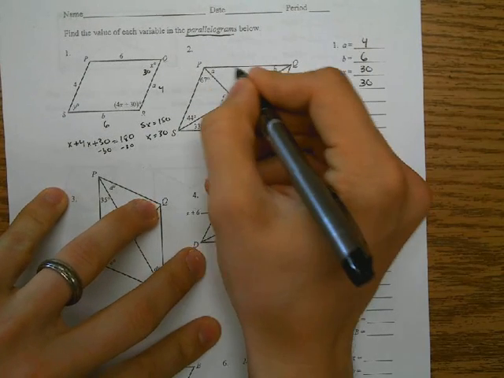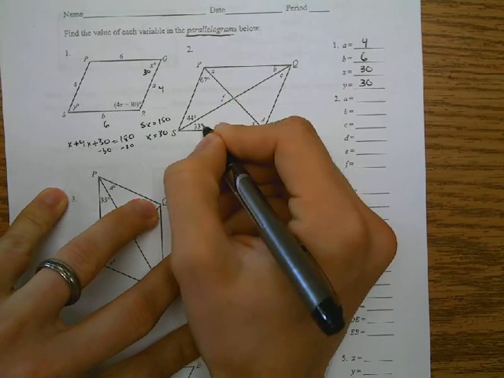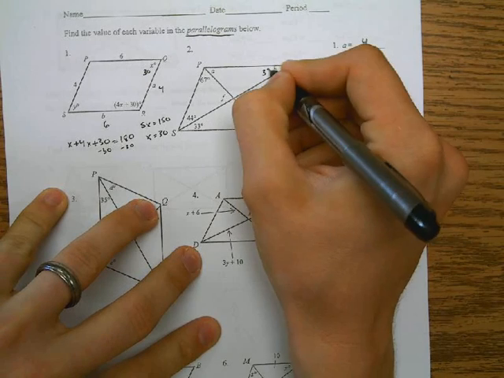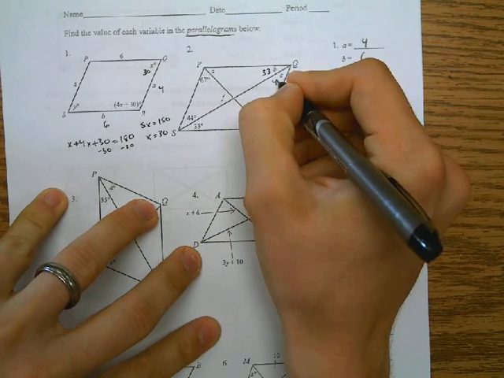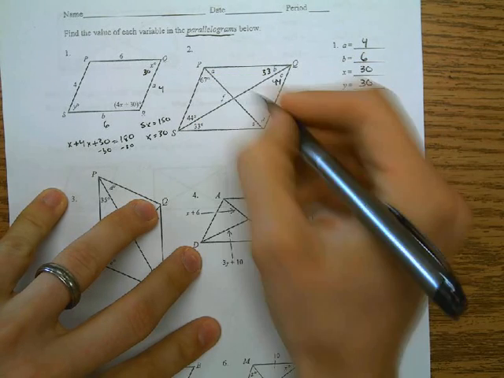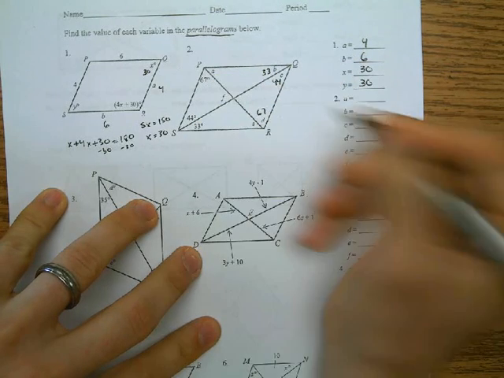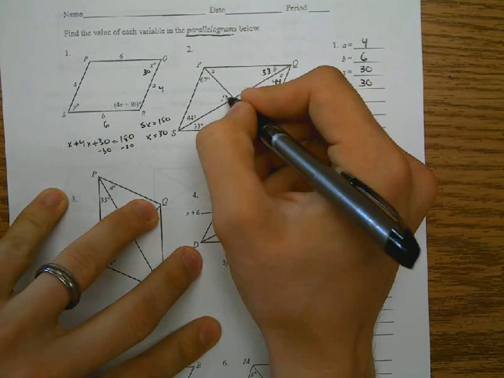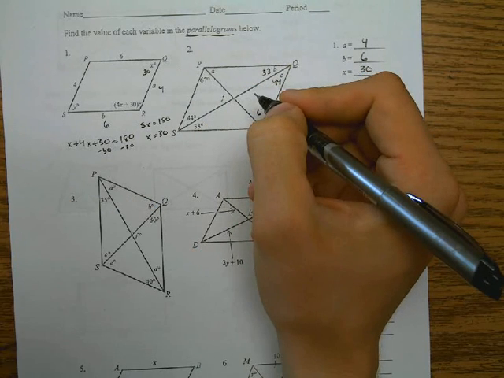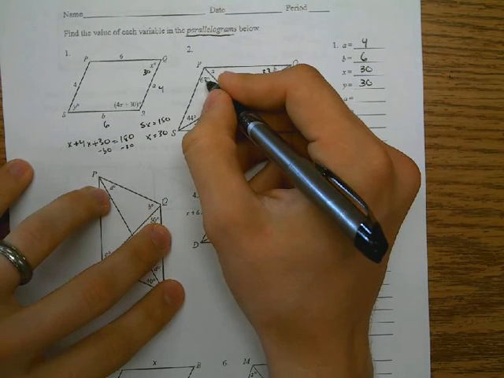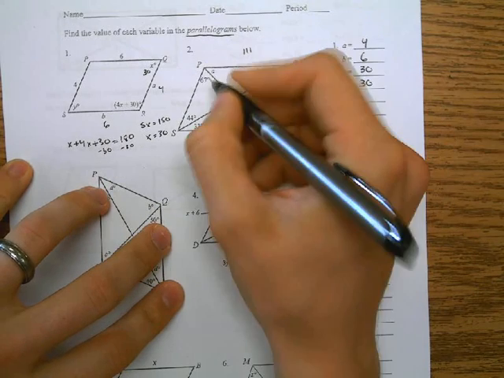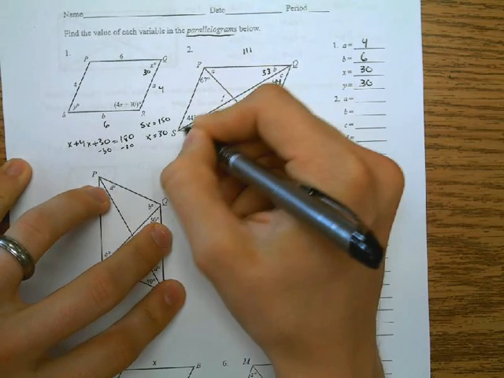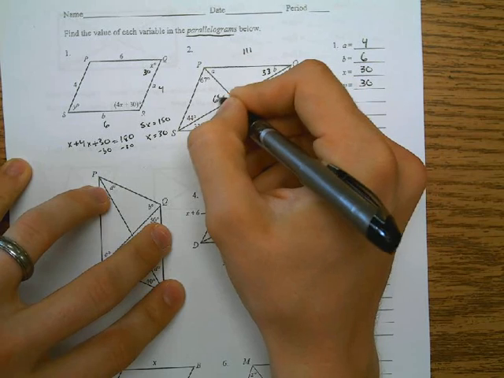Number 2, parallelograms. These two lines are going to be parallel, which means that 33 and B are alternate interior angles. 44 and C are going to be alternate interior angles. 67 and D are going to be alternate interior angles. To find F, what I would do is I would take 67 plus 44, so 111. And this triangle right here has to add up to 180 degrees, so that makes F 69 degrees.